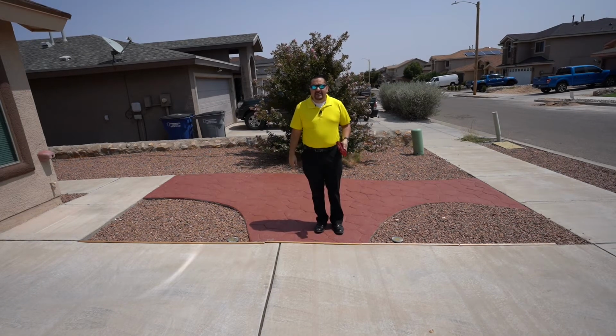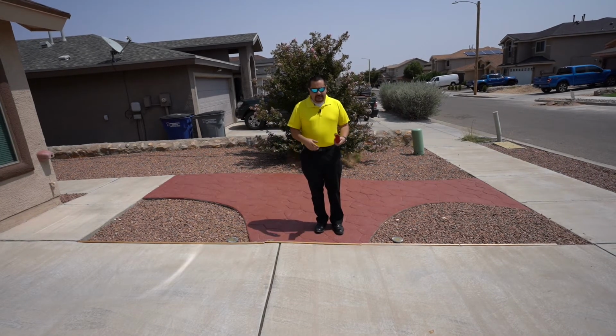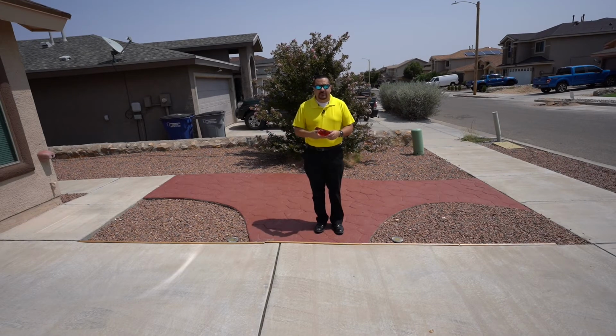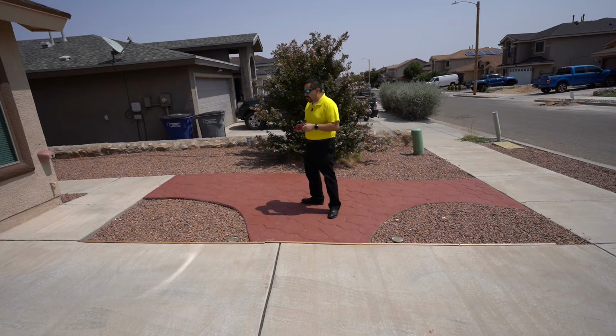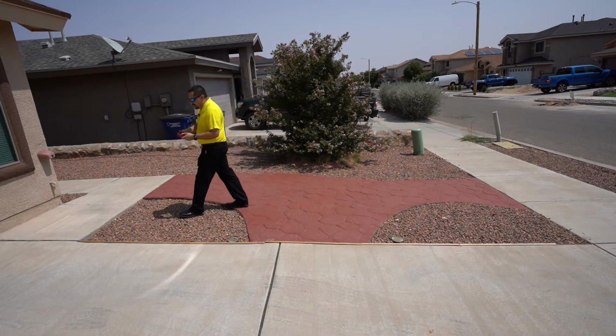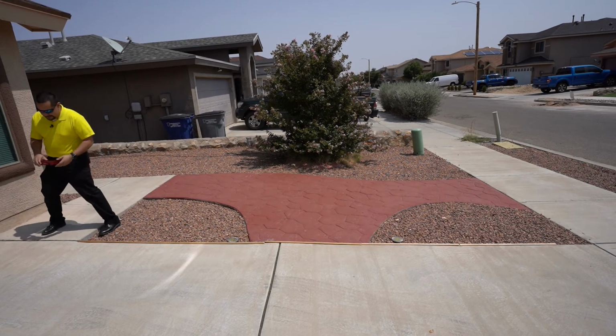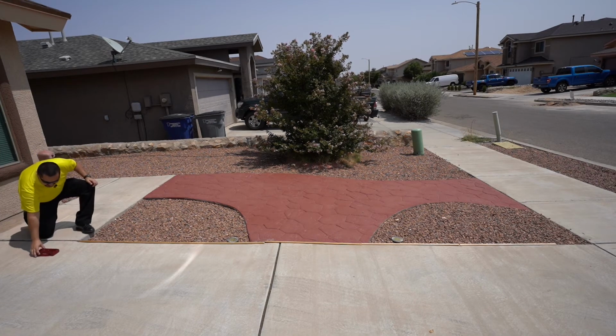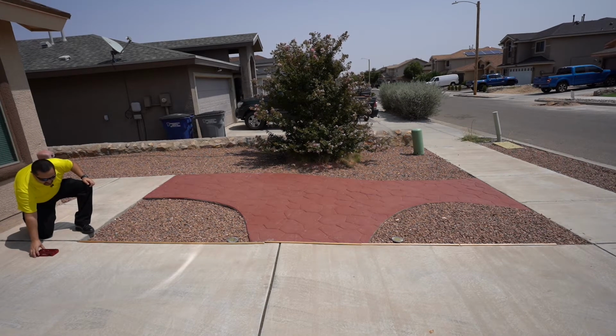Now I'm going to try the same experiment. The only difference is, now instead of using the remote controlled car, I'm going to use this dynamics cart. This doesn't have a motor in it, and we'll see how that changes things. In 3, 2, 1.